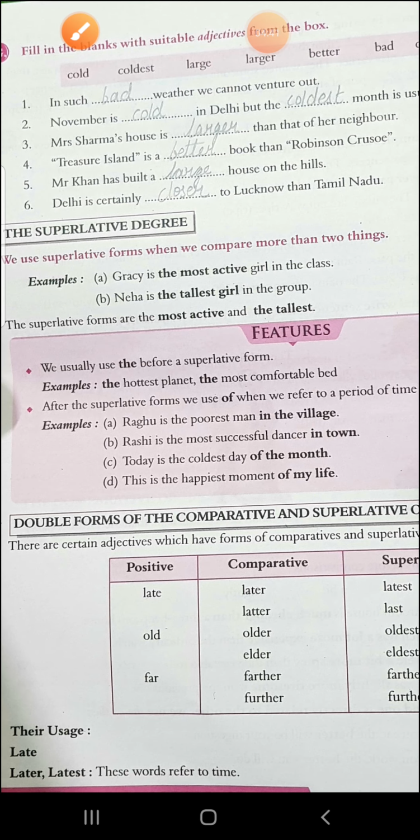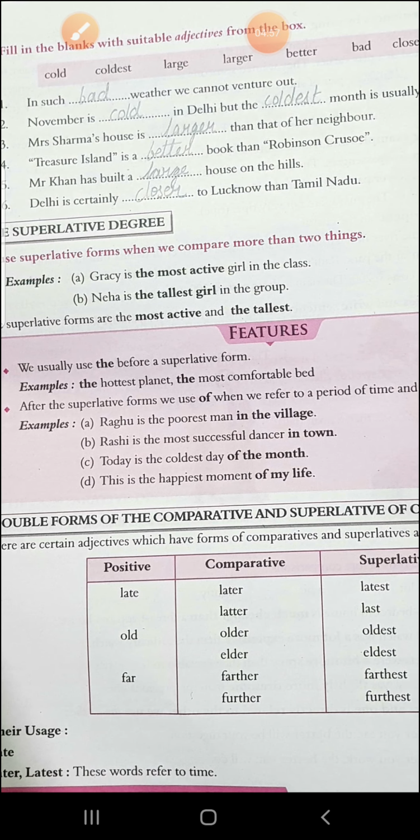Superlative means you are super, you are above everyone. This is what we can understand by this word. So when we use superlative forms, we compare with more than two things. Like if you see this example, Gracie is the most active girl in the class. Means no other girl is as active as her in the whole class. So we are comparing Gracie with the rest of the girls in her class.